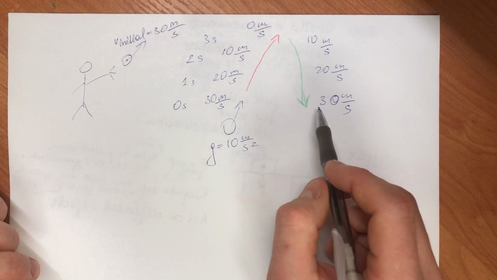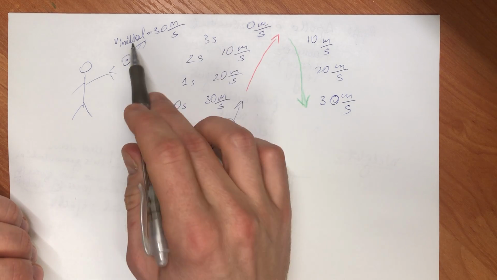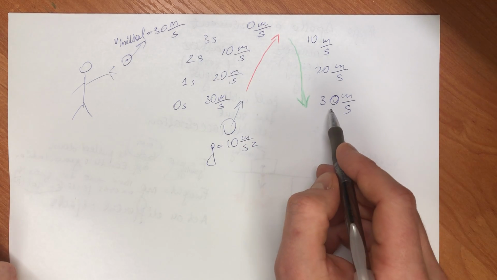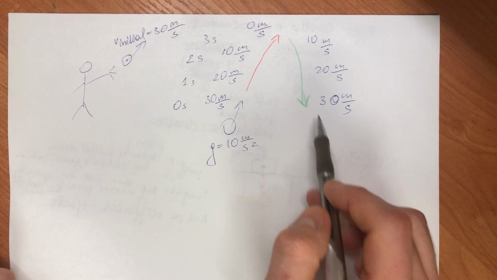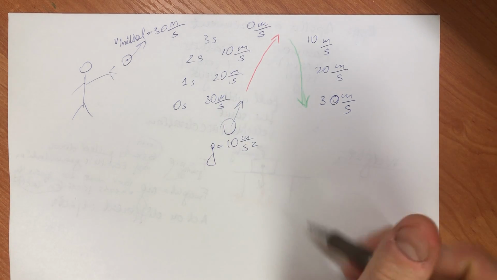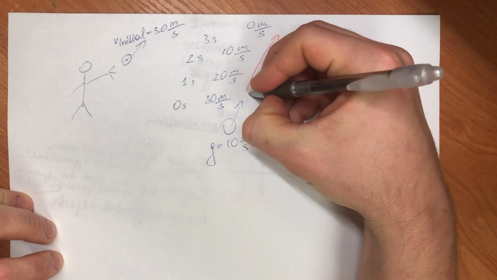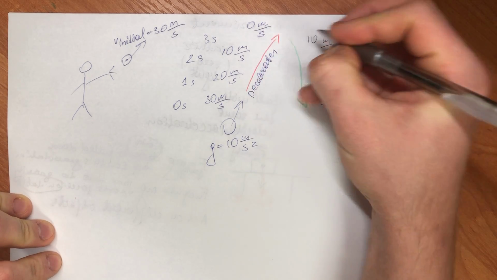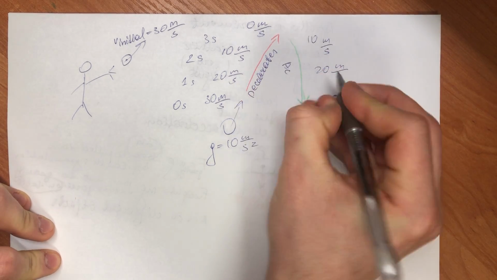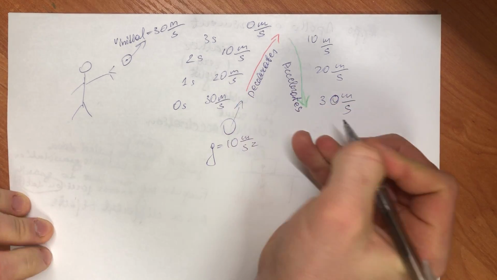It comes back to your hand: you throw from your hand and catch again in your hand, and it comes back at 30 meters per second. The same initial speed you throw with, you catch it back with, 30 meters per second. So in this case, going up, gravity decelerates; here, gravity accelerates the ball.